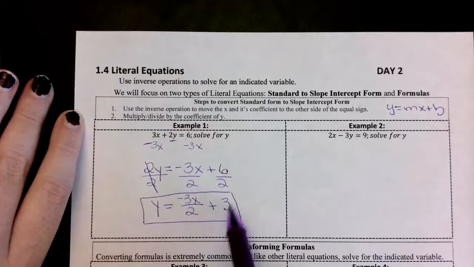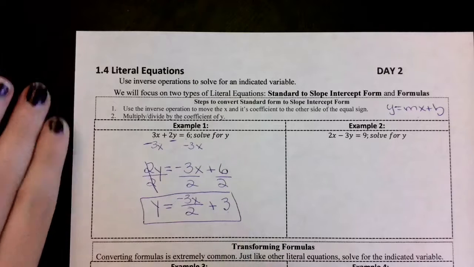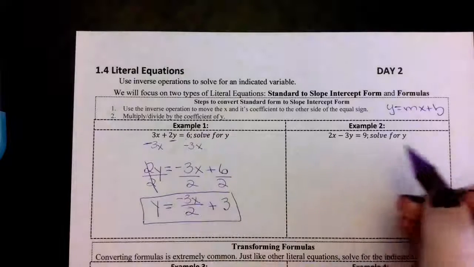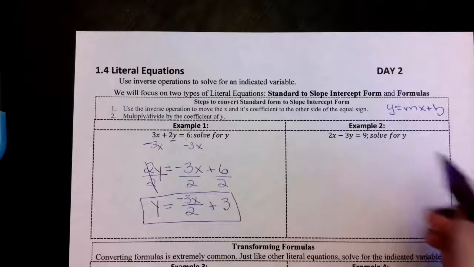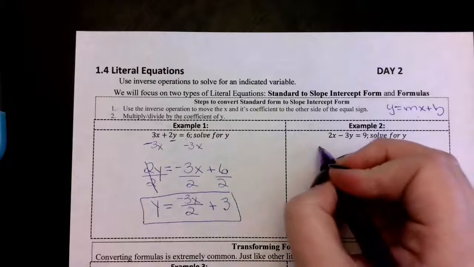So that's the final form, and that's y equals mx plus b. Your slope, your y-intercept. That probably sounds familiar from 8th grade. Alright, same thing for the next one. If you want to try it by yourself, go ahead. If not, work with me.